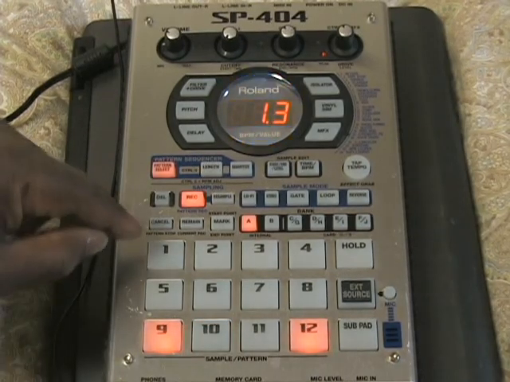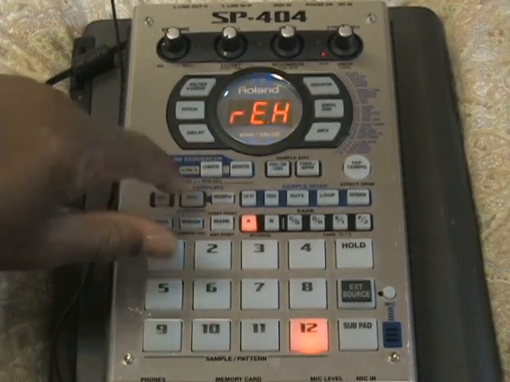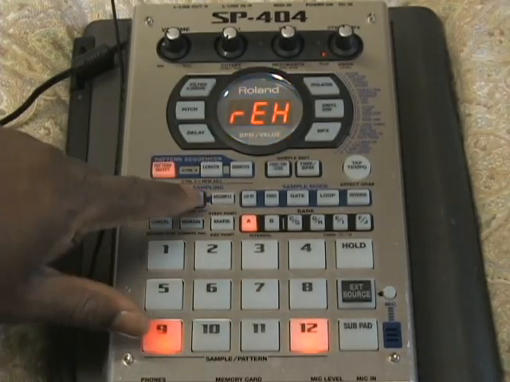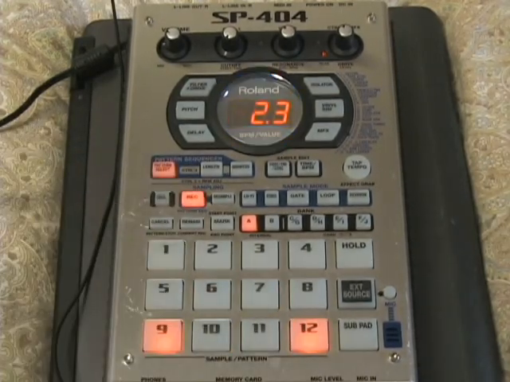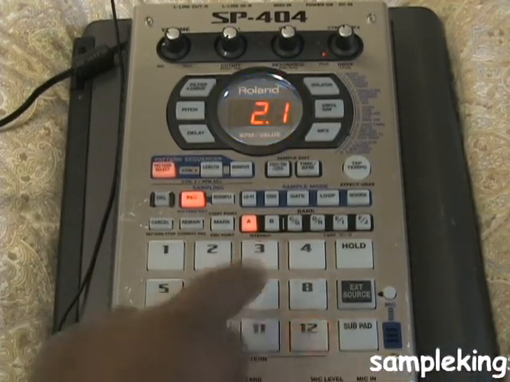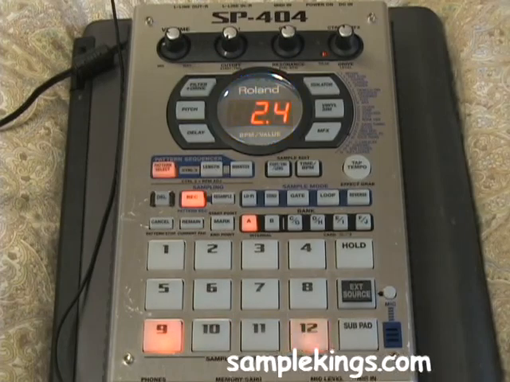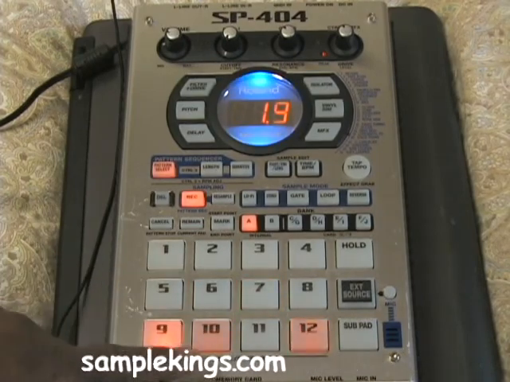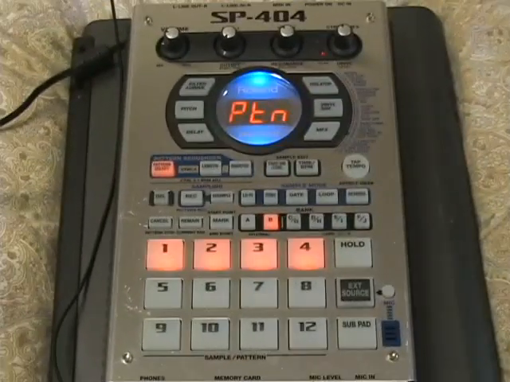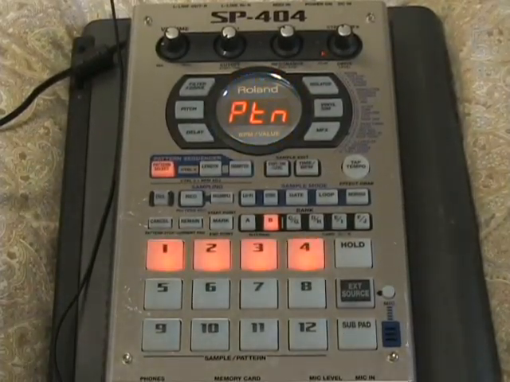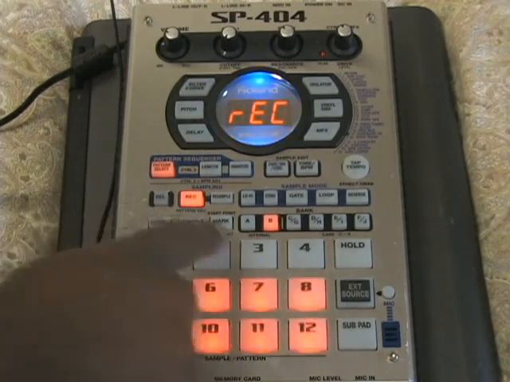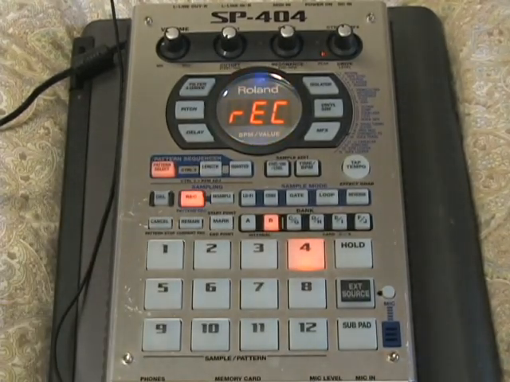Next, I can go to rehearsal again. So I'll press record. I want to rehearse something. Put that clap in. And I'll press stop. Now I stop my pattern. And now I'm going to go to record, selecting this pattern right here.